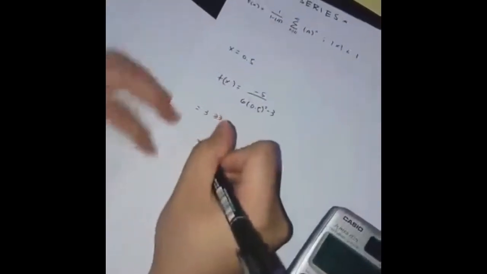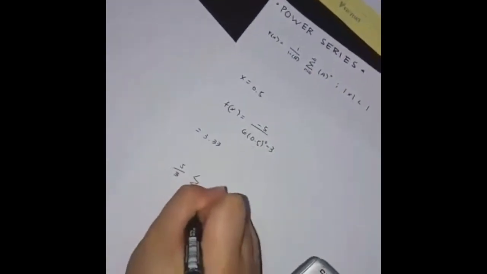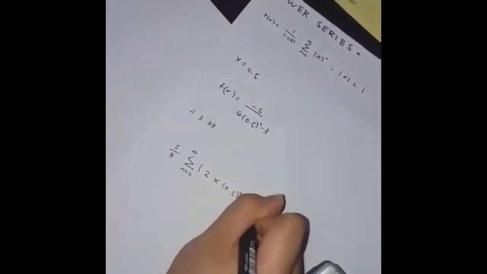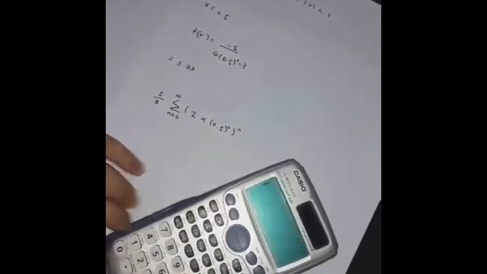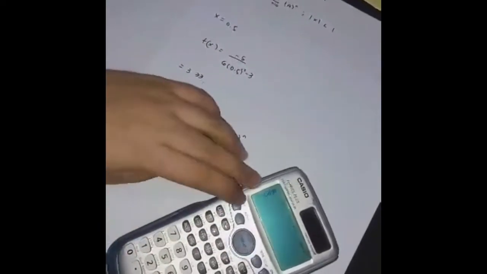So it will become 5 over 3 summation of (2 times 0.5 squared) raised to n. Computing it in the calculator, let us see if we will get the same answer.